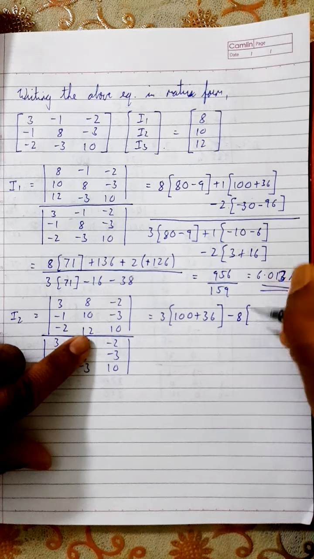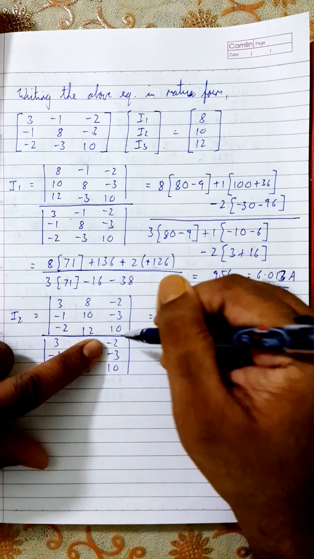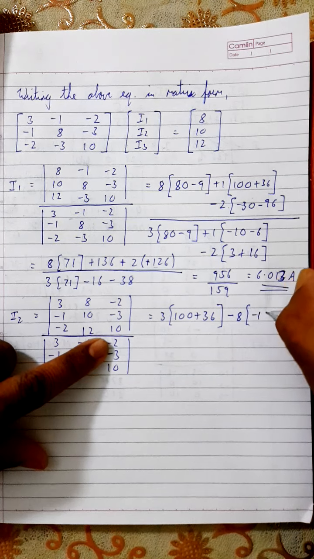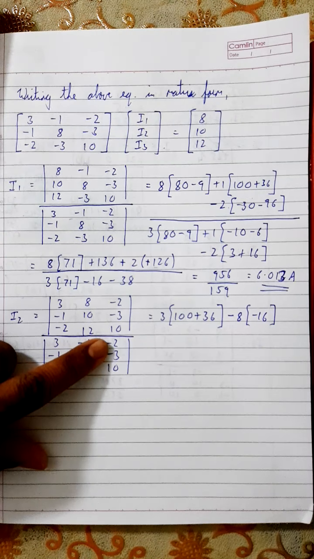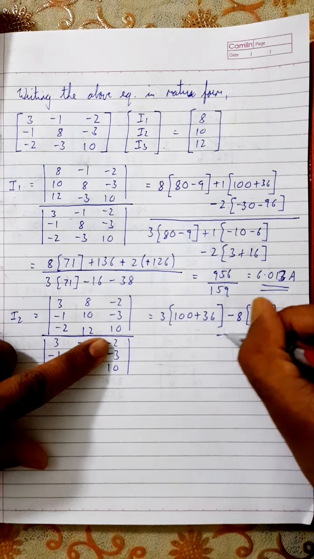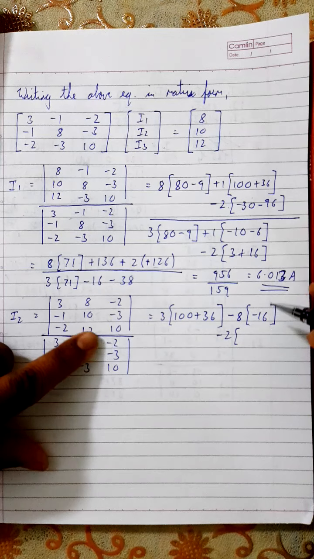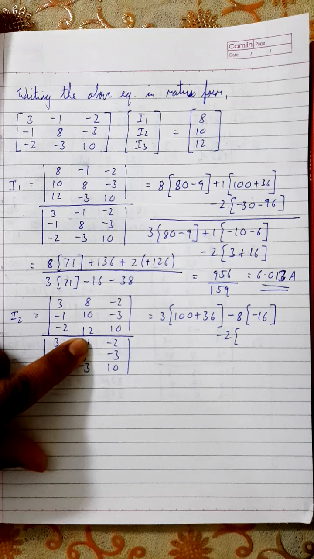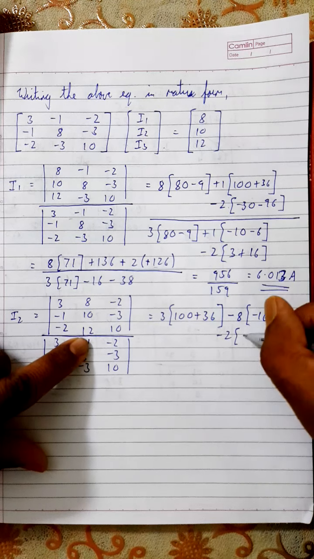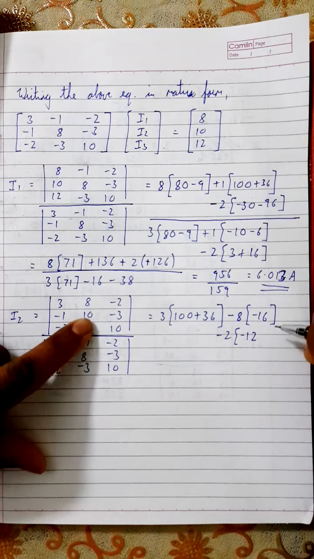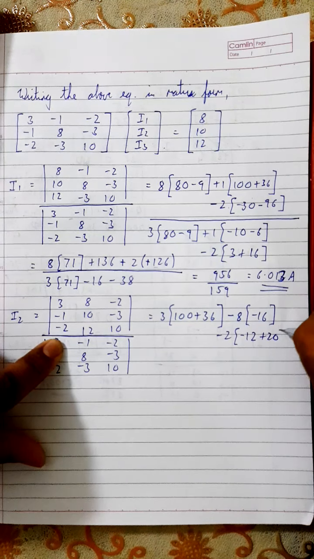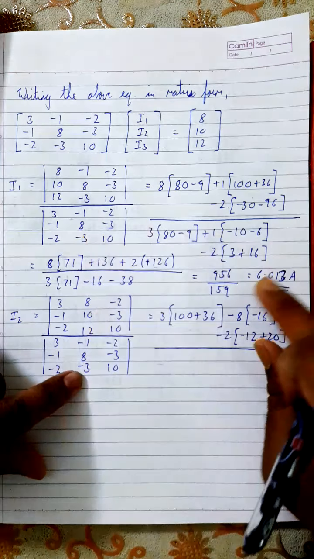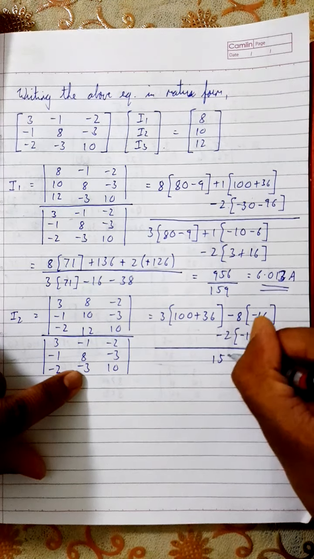Minus 8 into minus 10, minus 6 again, so I'm going to take this as minus 16. Then we have minus 2 into minus 12 plus 20. Divide by, and you don't have to find the value of the denominator, you already found it is 159, so divide by 159.